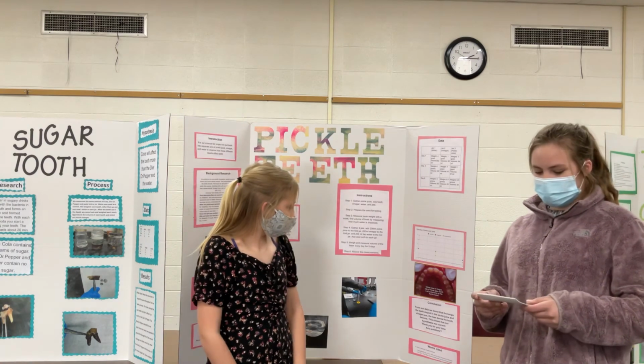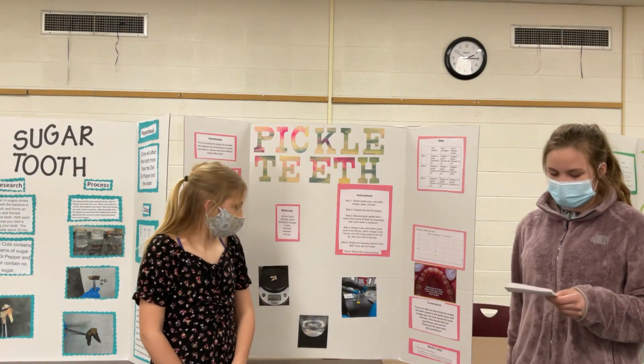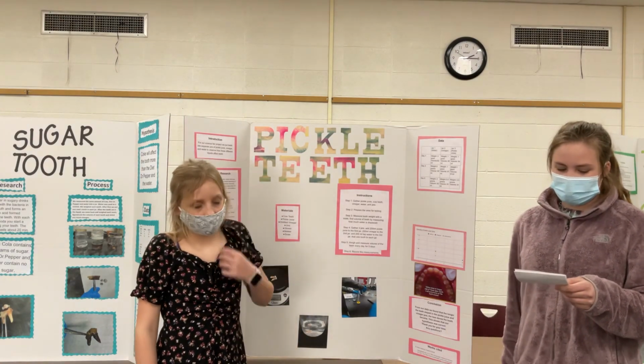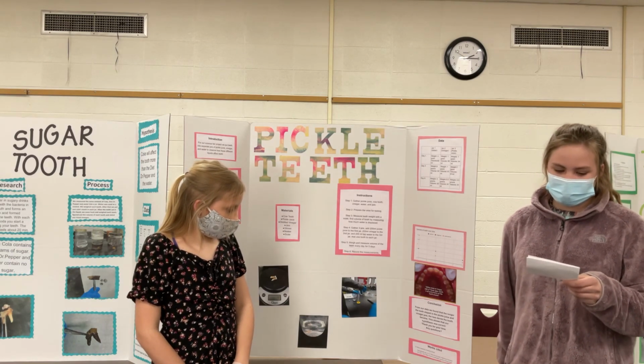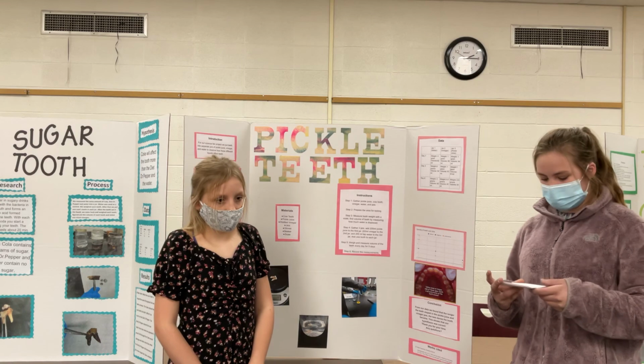For our conclusion, from the data we found that the longer the teeth stayed in the pickle juice and vinegar, the less dense the tooth became. This shows that our hypothesis was correct because we said in the hypothesis that the density would go down, and it did.